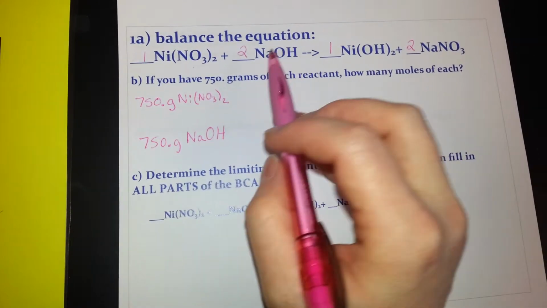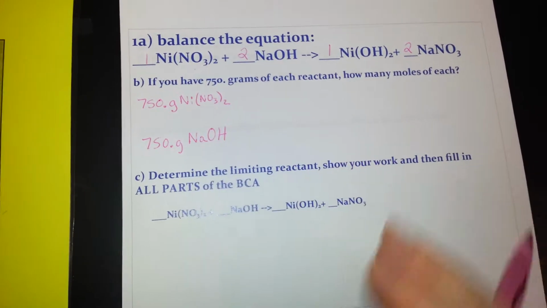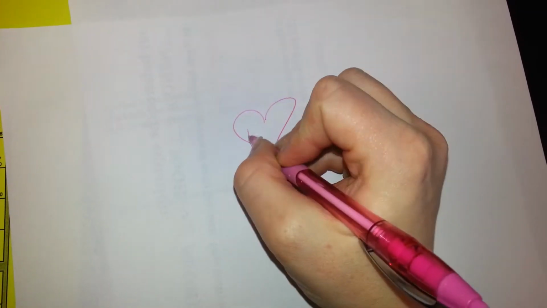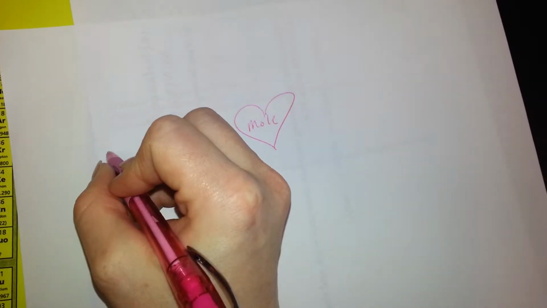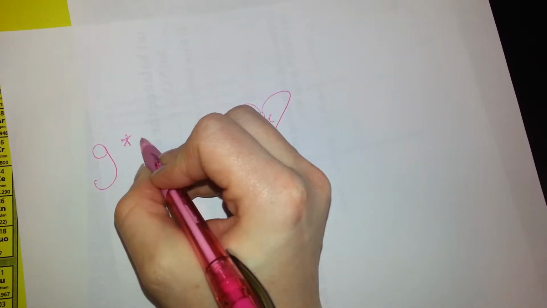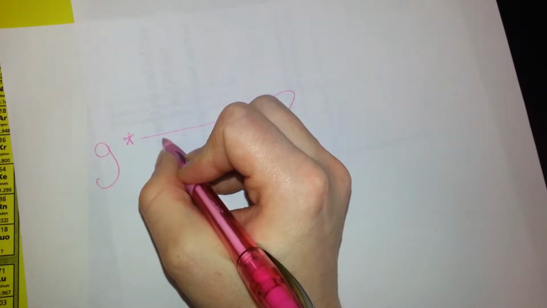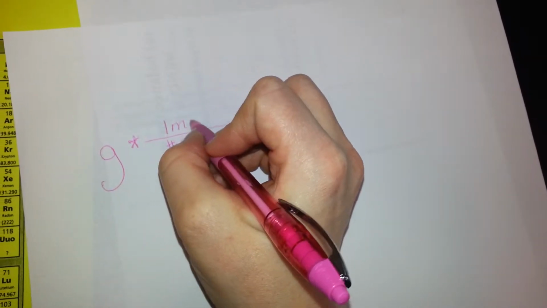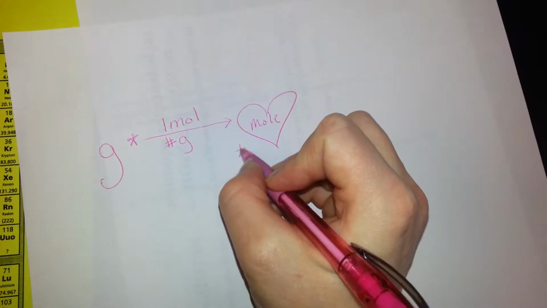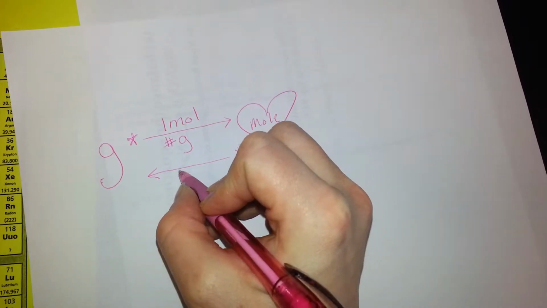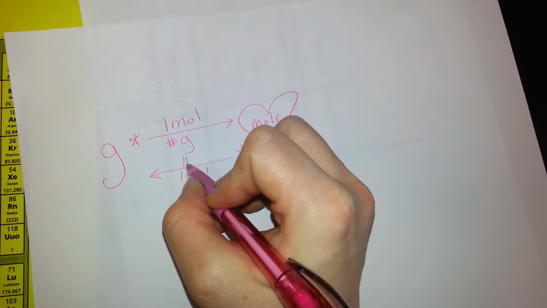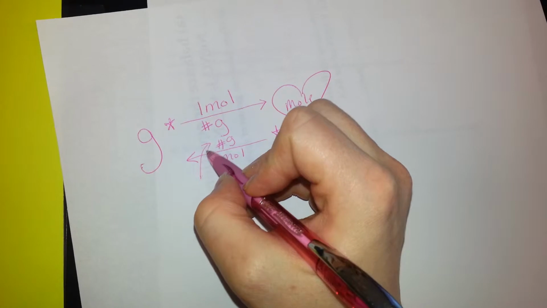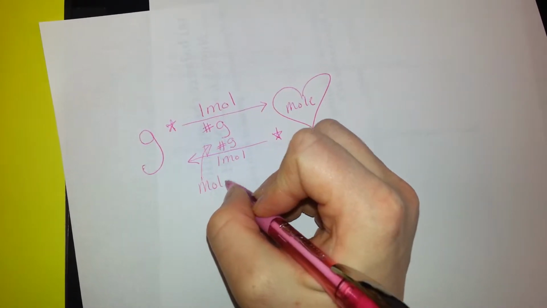Now before we can change the grams of something to moles of something, please remember that means we are using our mole heart, which my class did back in October-ish. So if I want to go from grams to moles, I already know from previous videos that the number of grams, the molar mass, will go on bottom, and the 1 mole will go on top. And if I am in moles, and I'm going to grams, then the 1 mole will go on bottom, and the number of grams will go on top.